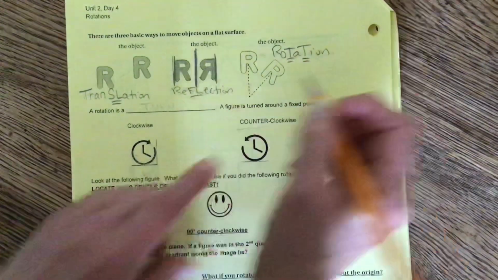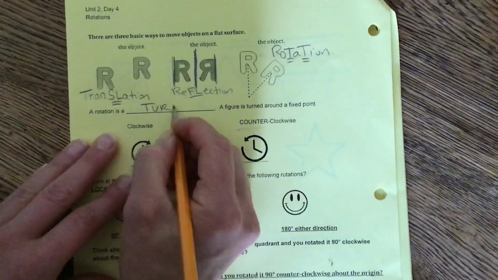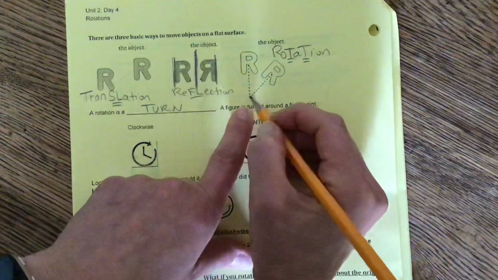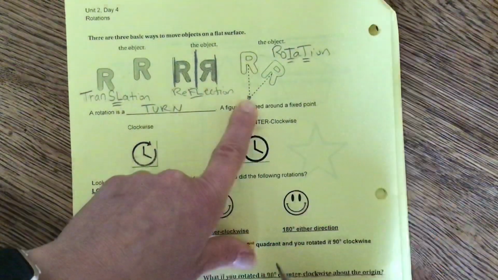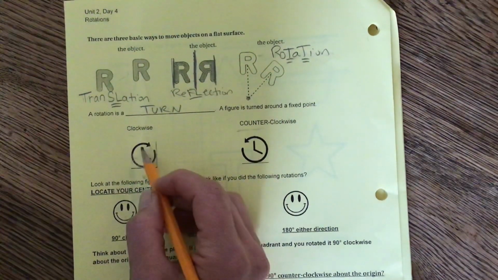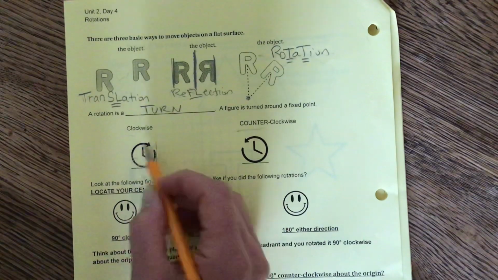Okay, so it's a turn. A rotation is when the object turns around a fixed point. So this would be the fixed point that it's actually turning about. We can turn two different ways. We can go clockwise, which is the way the hands obviously move on a clock.